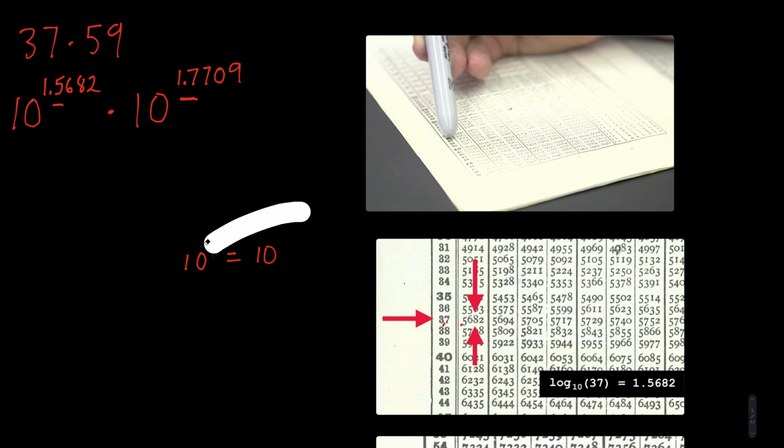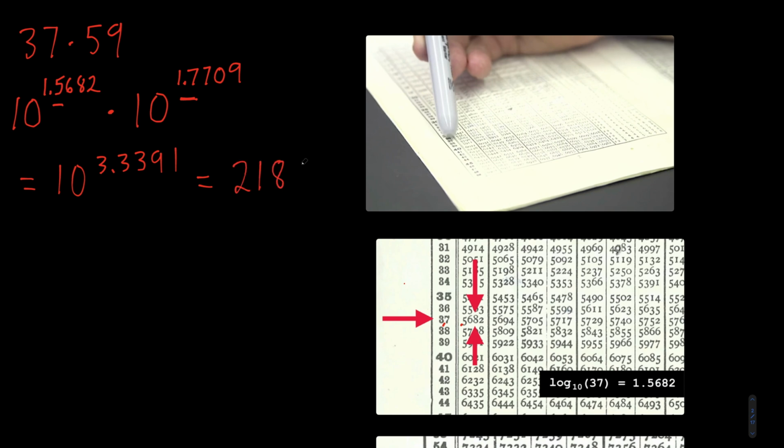That was just to understand what's going on. If you look it up on the log tables, you can see that log of 37 is equal to 1.5682. So what we would do is add these exponents. This is equal to 10 to the 3.3391. Once we add those exponents, because they're both base 10, you can look that up on the log table and see the value, and get your final answer of 2,183. You can imagine that it's much quicker than multiplying these out by hand.